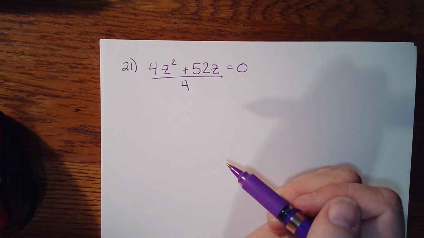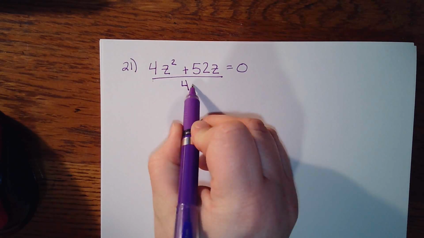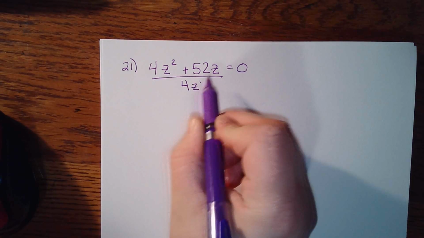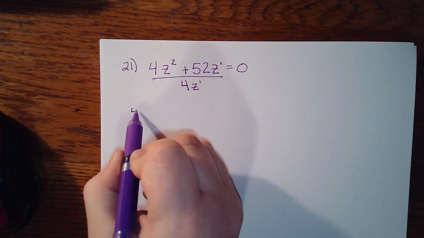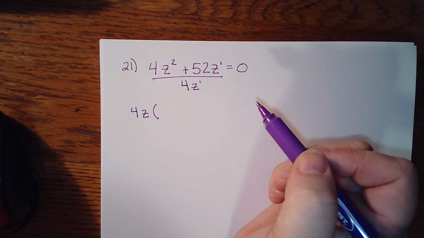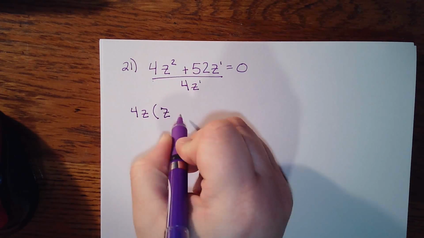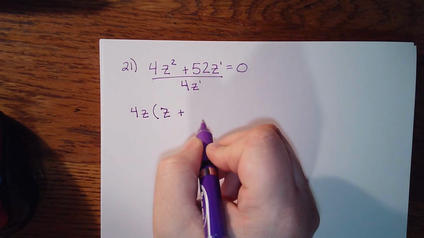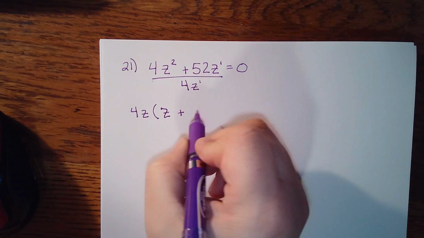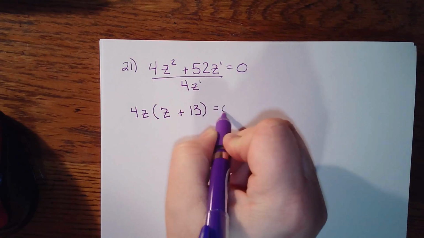Now, the largest exponent that I can take out is z to the first because that is my smallest exponent. So we're going to take out 4z. Now, take out means divide. So 4 and 4 drop, leaving me a z behind. Plus, now when you divide 4 into 52, we get 13. And the z's are going to cancel.